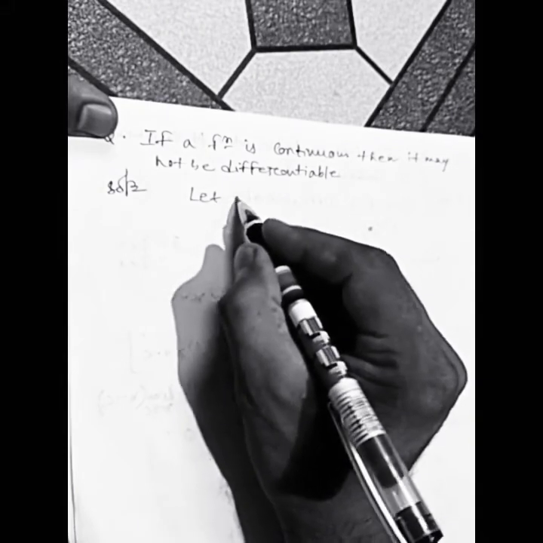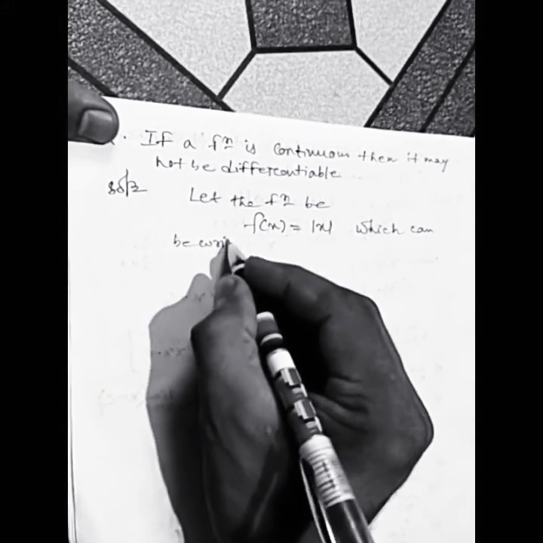Let the function be f x equal to modulus of x, which can be written as two functions: one is x when x is greater than or equal to 0, the other is minus x when x is less than 0.